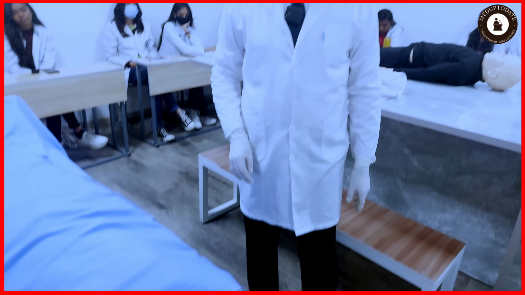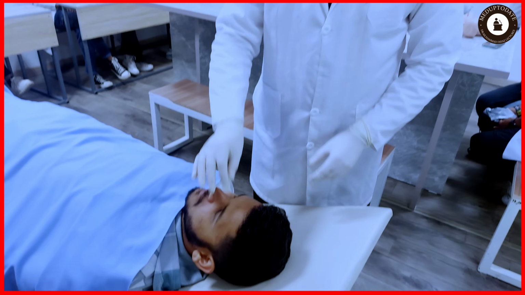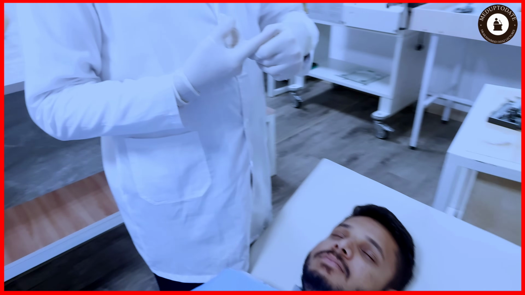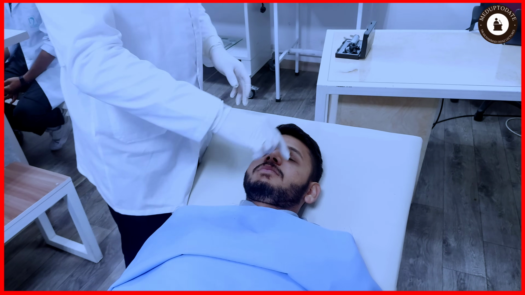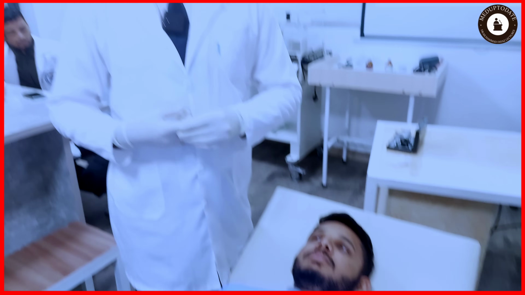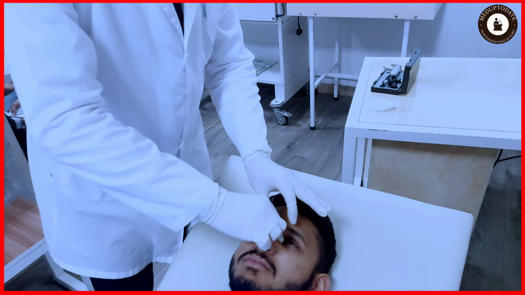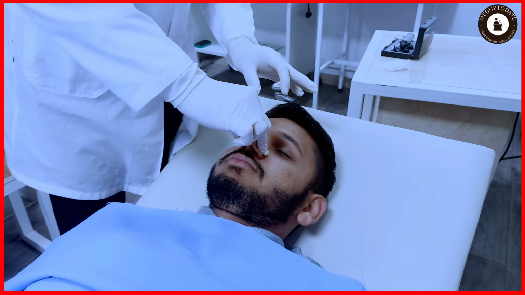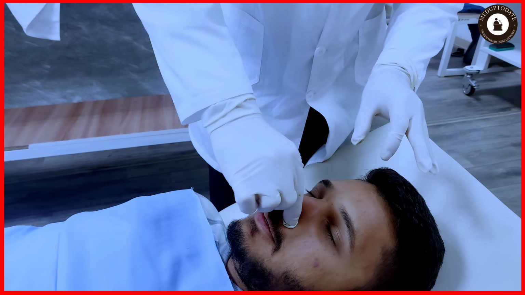Now we are going to examine the external nasal cavity. If there is any node, if there is any painful area, we will find out from the patient's expression or by asking the patient. So start from the bony part and gently press. Is it painful? No.